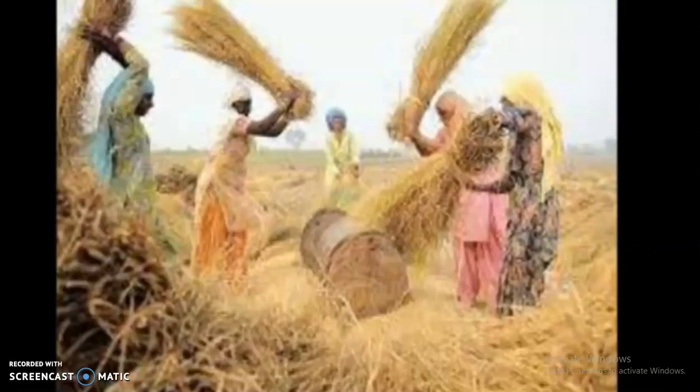So as you can see here in the picture, this is the manual work the ladies are doing here. They have taken the heap of grains, and after that they are hitting it on a hard material, isn't it? So bundles of stalks are there and they are hitting them on a hard material so that the grains are being separated from the stalks.